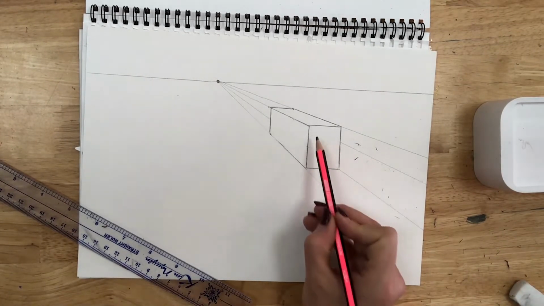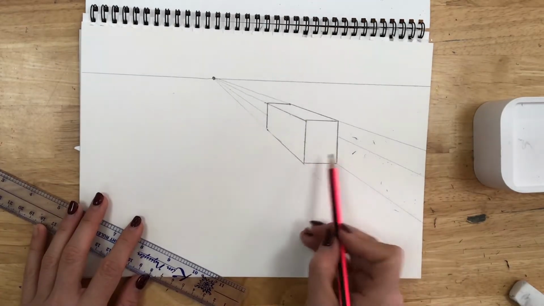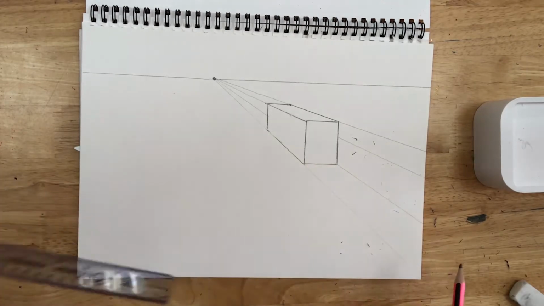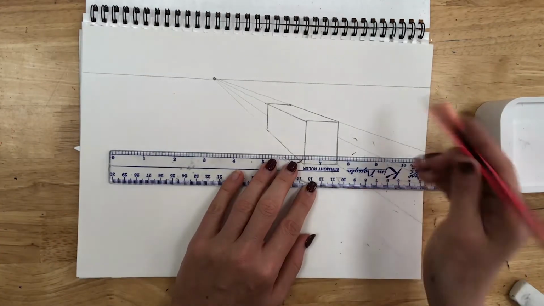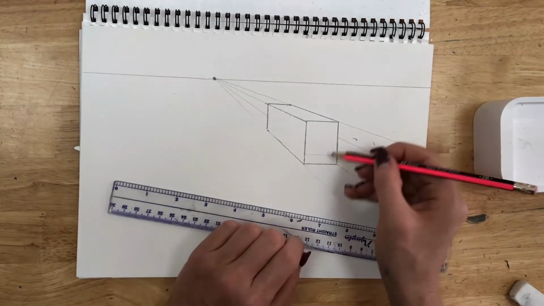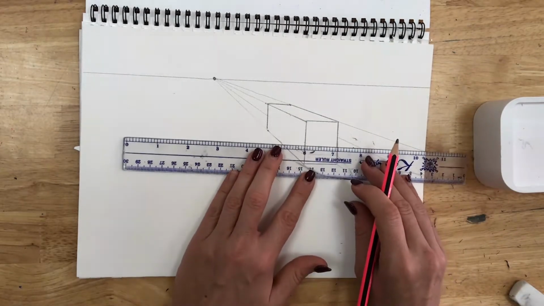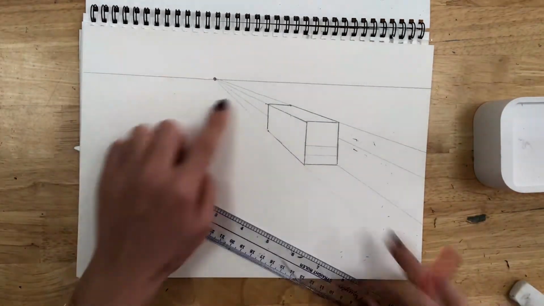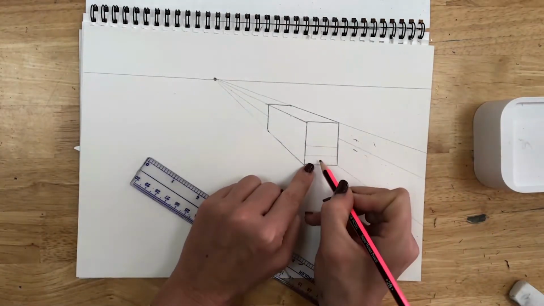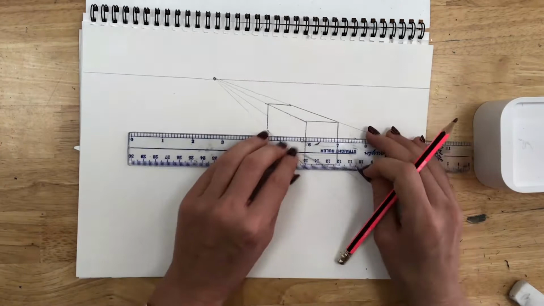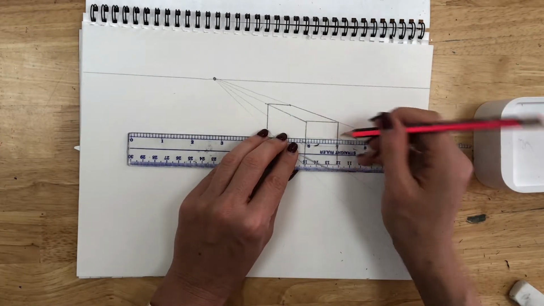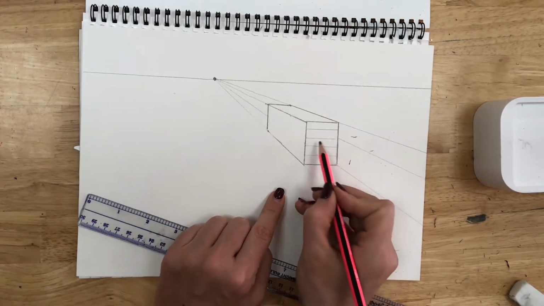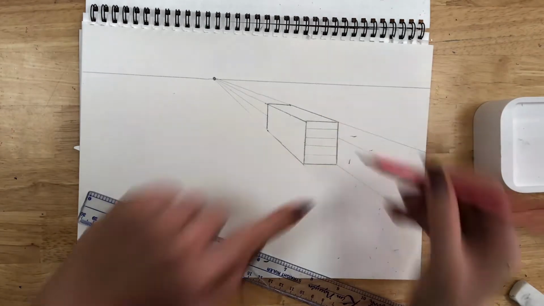Now the windows on this face need to be at right angles to the edge of the building. So I'm going to draw some straight lines that run parallel to the top and bottom of the building. It's important here, don't get distracted by the perspective lines, just draw parallel to the top and the bottom. Okay, so all of my lines are parallel, running alongside the top and the bottom.